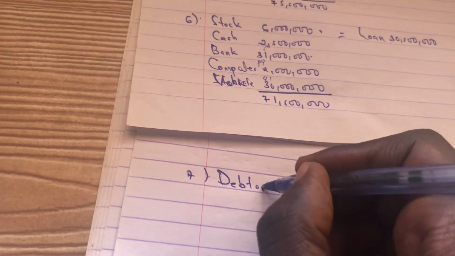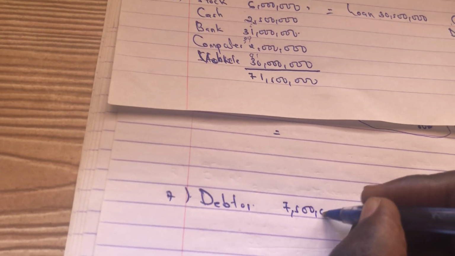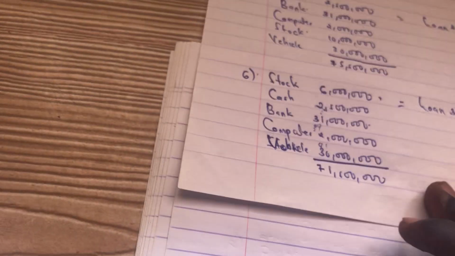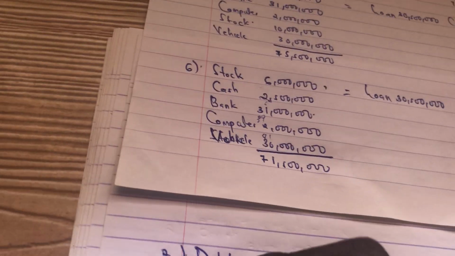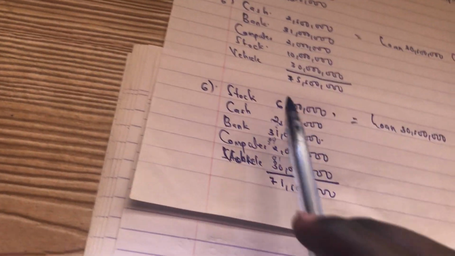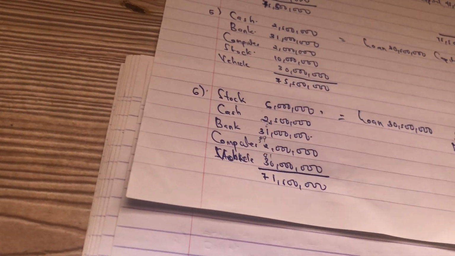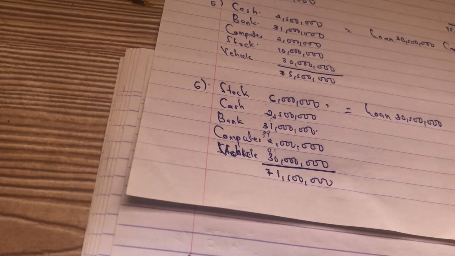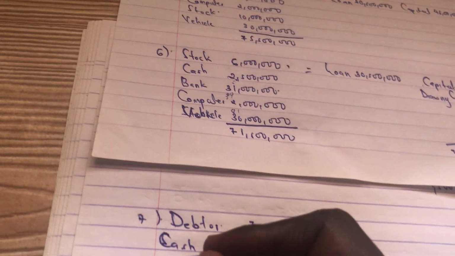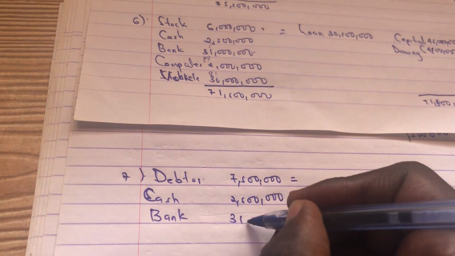So that means our debtors, those whom we demand, 7.5 million. Are we together? Because we sold the remaining mabati, so we shall no longer have stock. Are we together? That means we also have cash of 2.5 million. Then we have bank of 31 million.